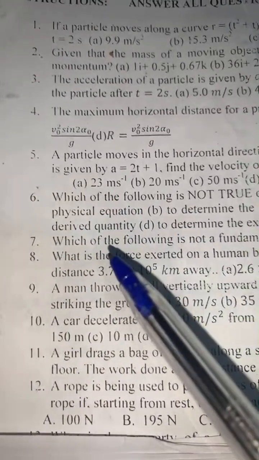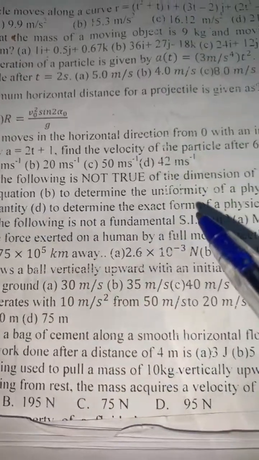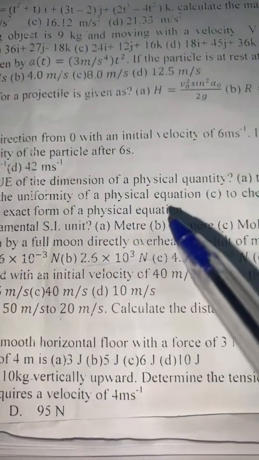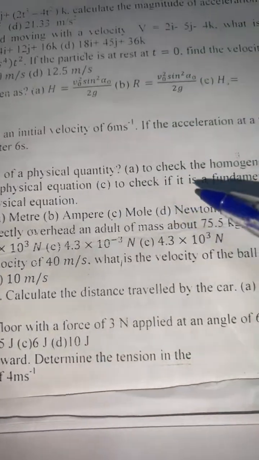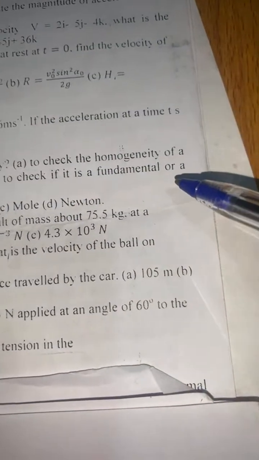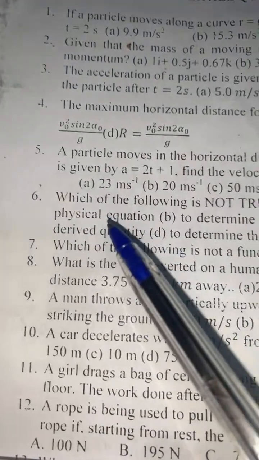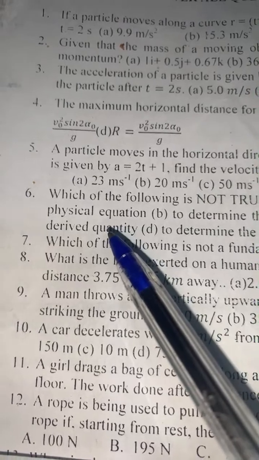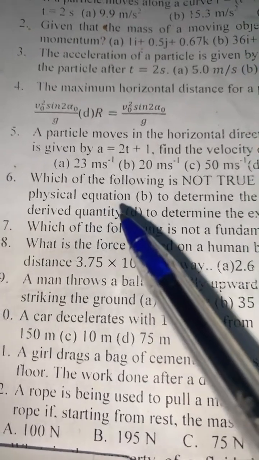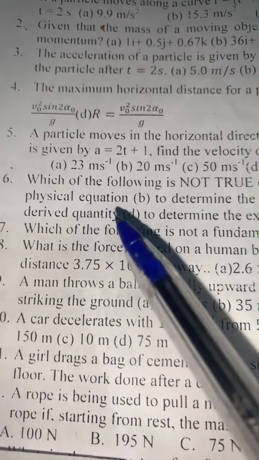Number 6, the B says to determine the uniformity of a physical equation, and then C says to check if it is a fundamental or derived quantity. This is what I'm even thinking that it should not be here. We don't use dimension to check if it is a fundamental quantity or derived quantity.